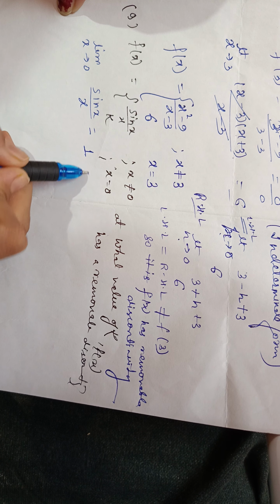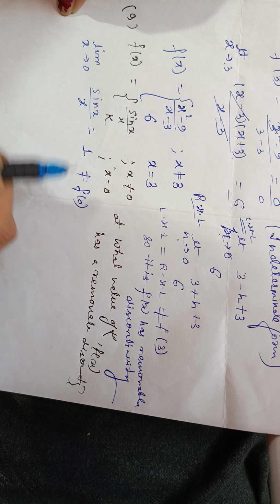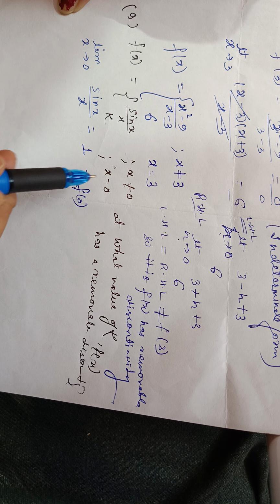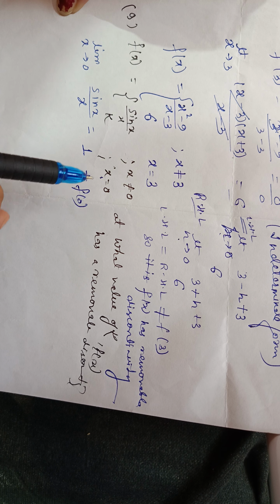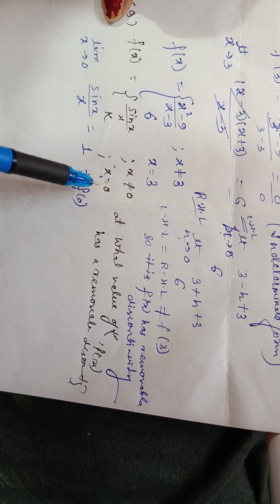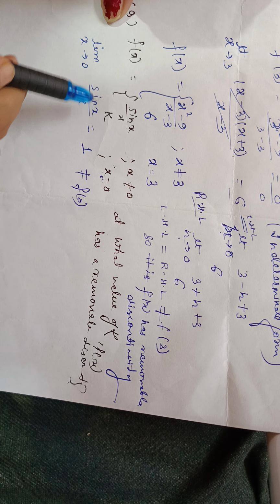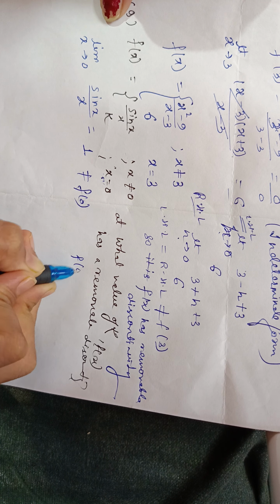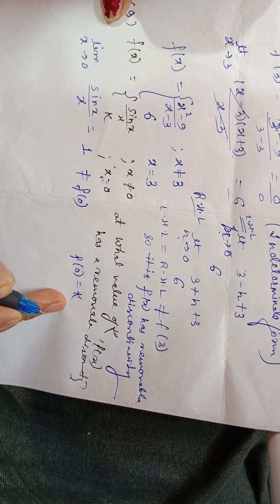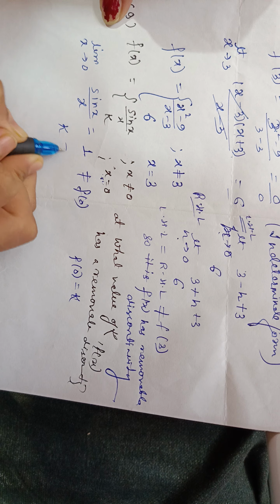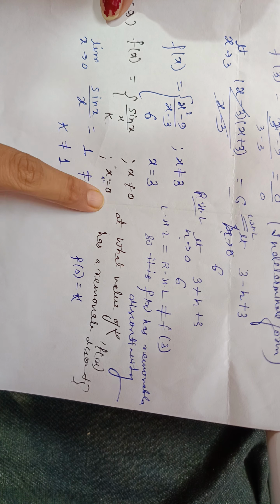Now this is not equal to f(0). Do you agree or not? Because when we put the value 0, we will not get 1. We know that f(0) is equal to k and k is not equal to 1 here.